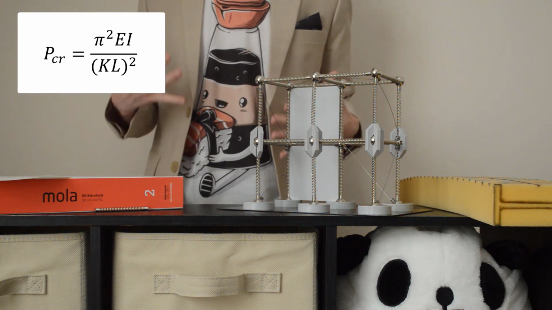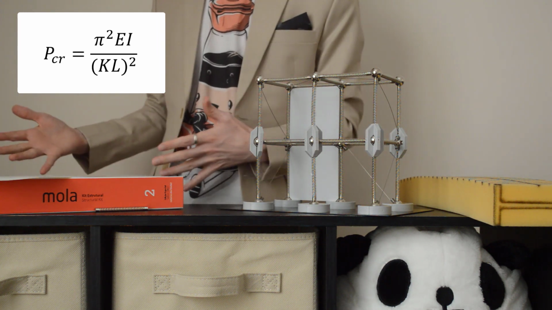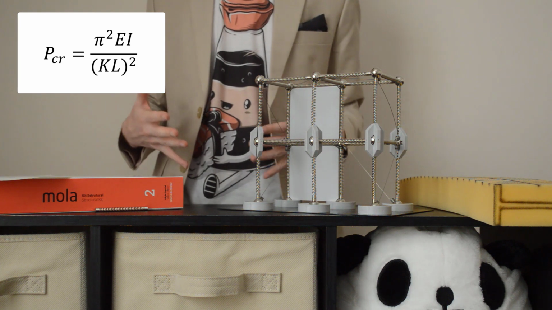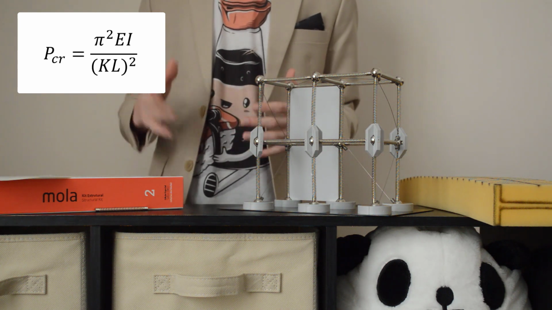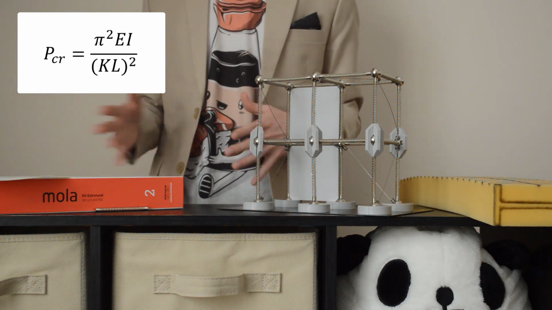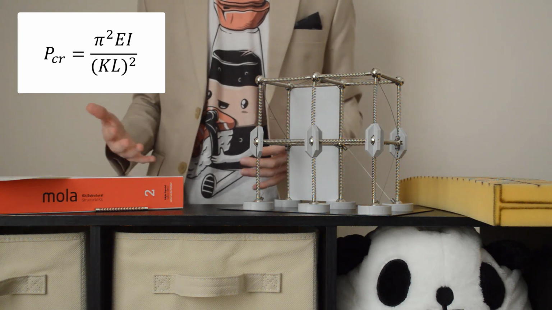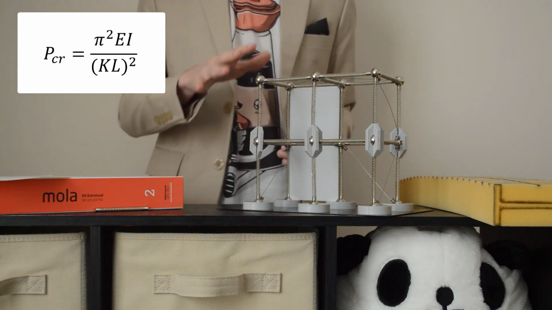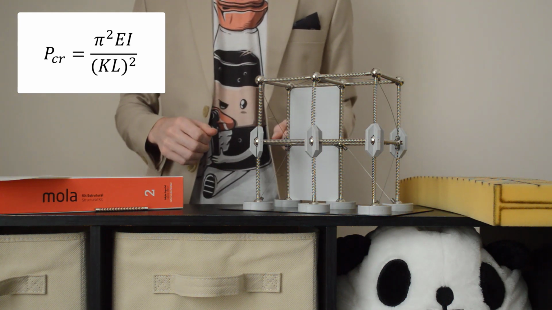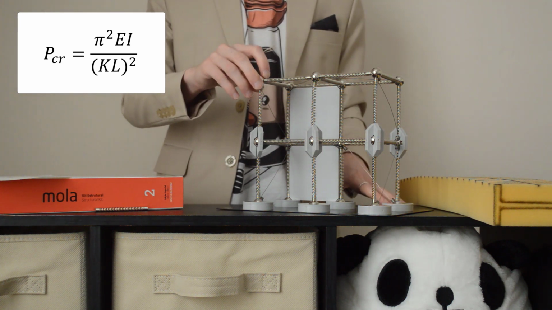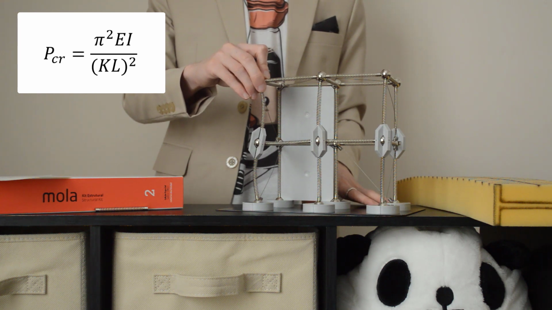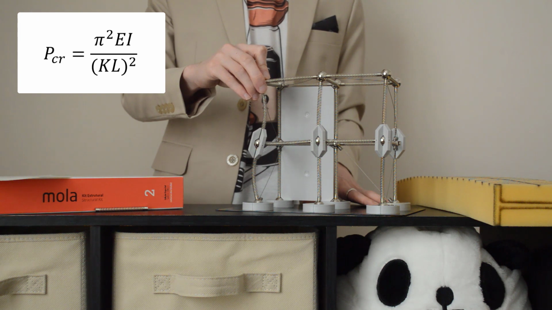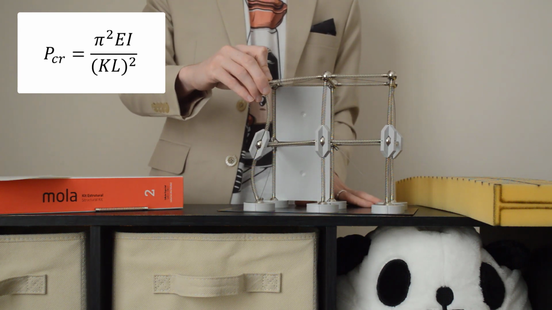So calculating the load capacity of a piece of tape in tension is very simple. It's just the cross-sectional area times the yield strength, and done. Now let's compare that to when I push down on some of these columns here with this model. I'm going to apply compression to this first column here, and you can see the buckling shape that forms is sort of like an S.